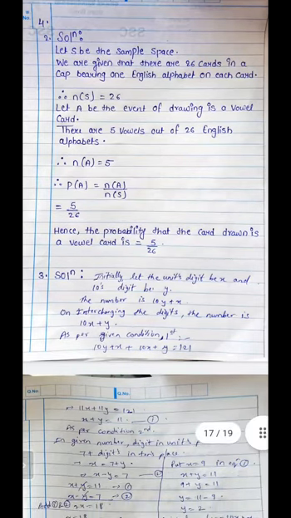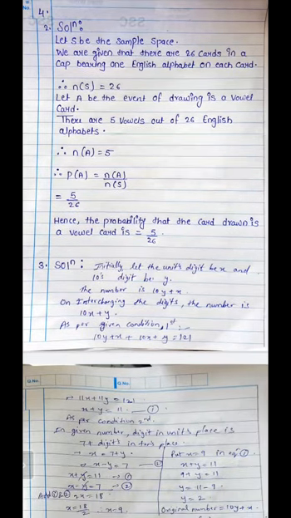Then the number is 10y plus x. If we are taking the unit place as x and tens place as y, then we will get the number as 10y plus x. On interchanging the digits, the number is 10x plus y.